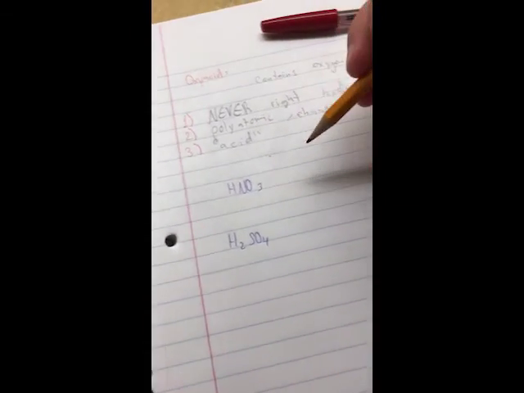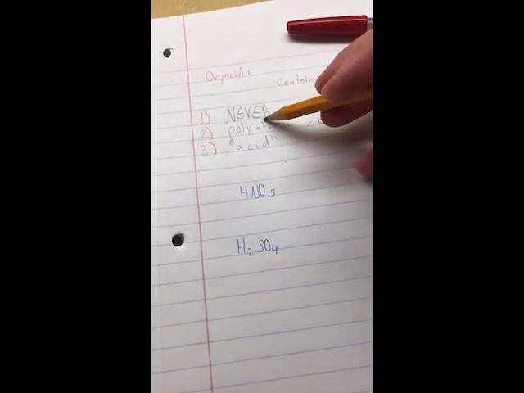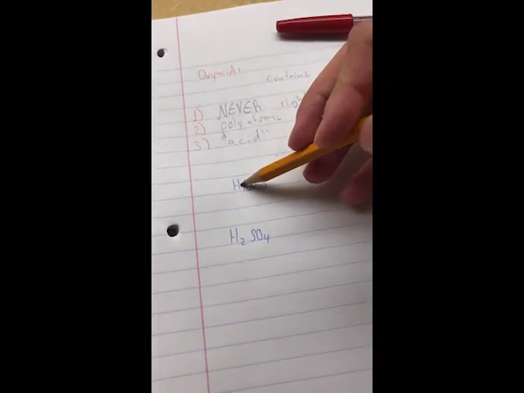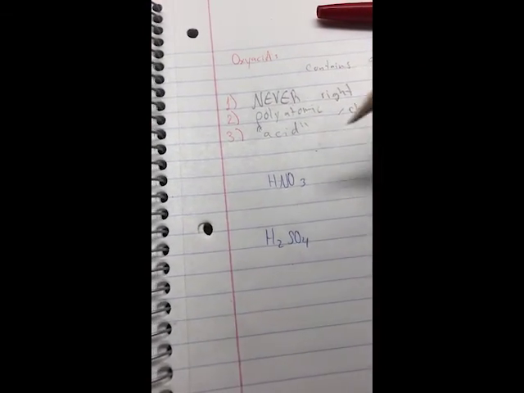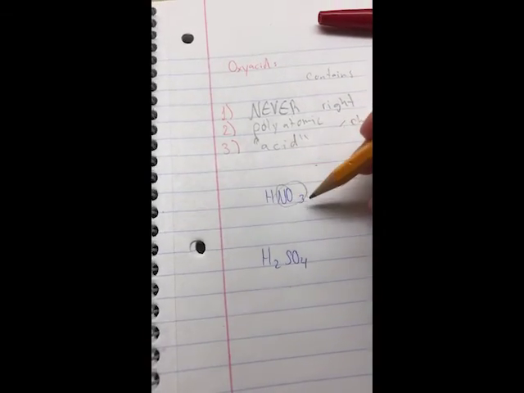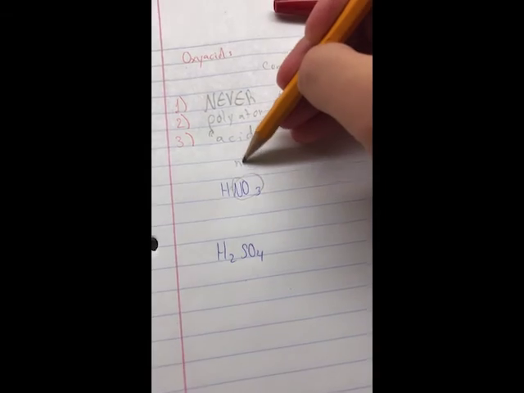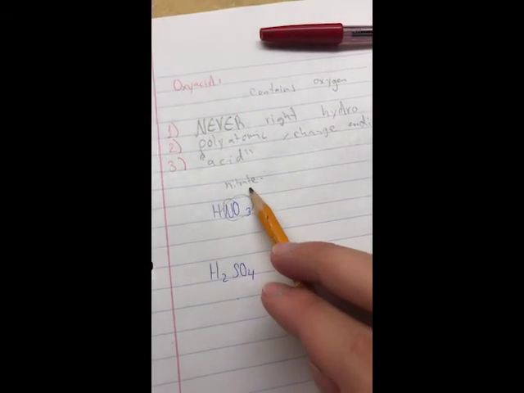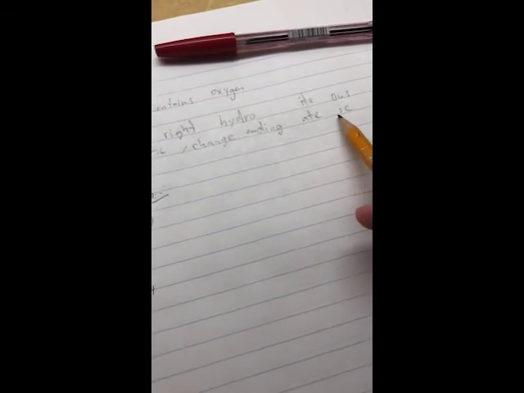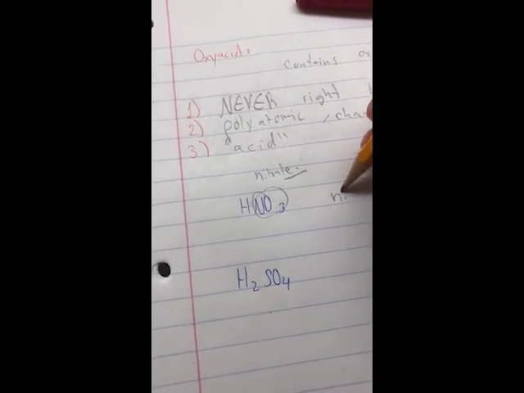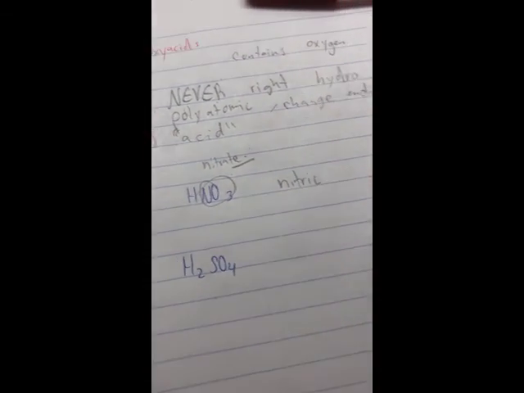Well, here. First, okay, so never write hydro. So the second step is write your polyatomic. Our polyatomic here is nitrate, right? So as we have ate, we'll have to change it to ic. So we'll have nitric and the word acid.